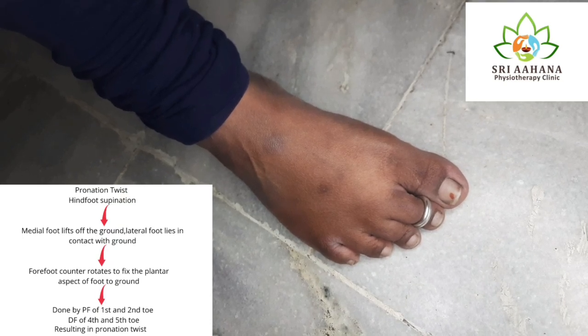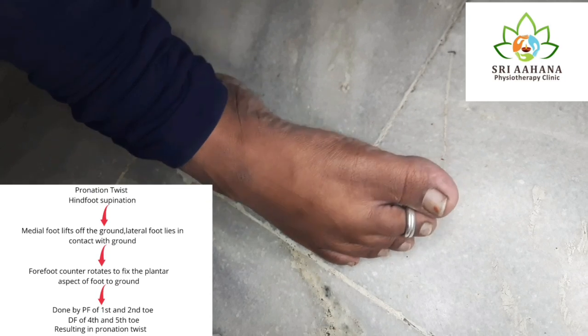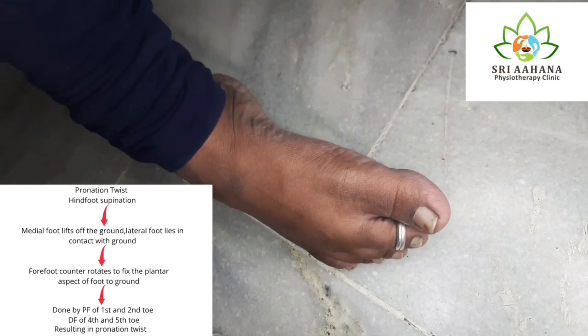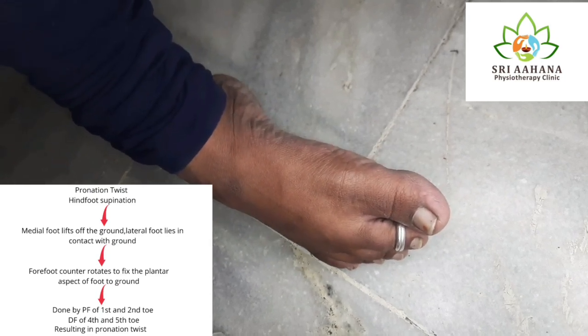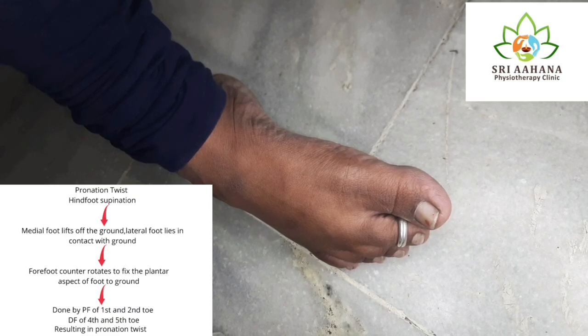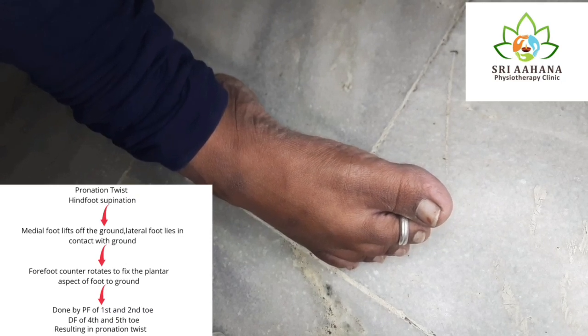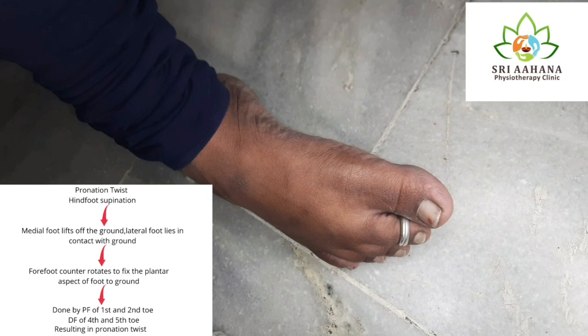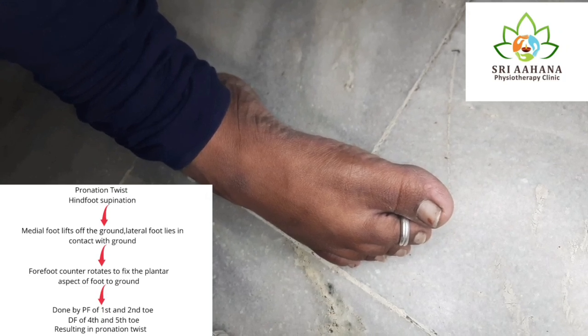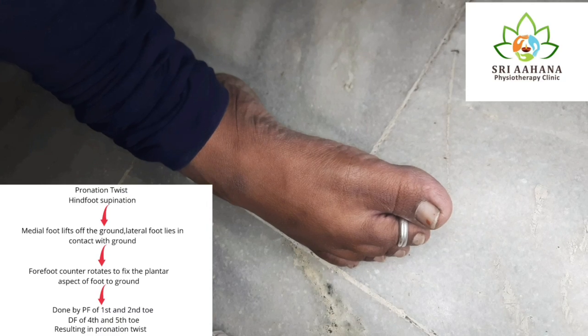So, now in hind foot supination, what happens is the calcaneus undergoes inversion, the talus undergoes dorsiflexion and abduction. So, here the navicular and the cuboid bones will move along with the hind foot. So, they don't contribute to any amount of pronation produced by the forefoot.